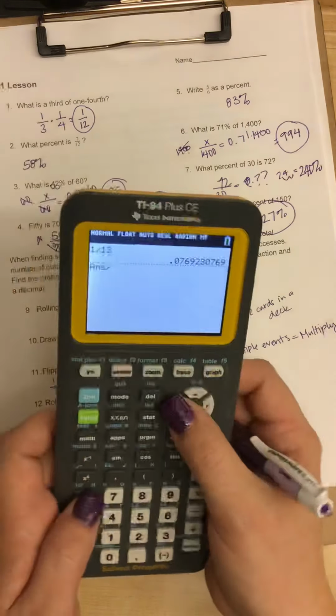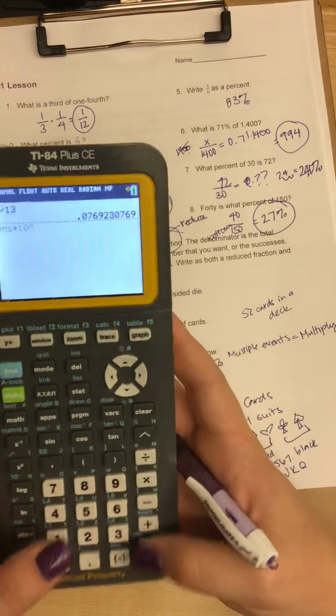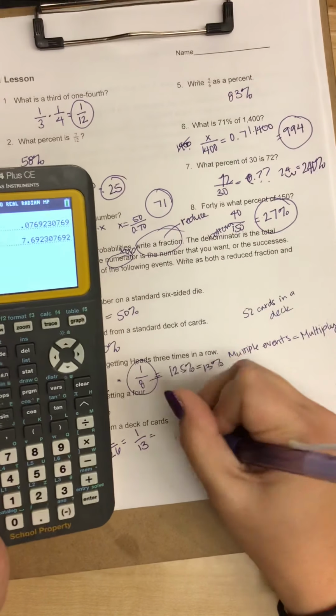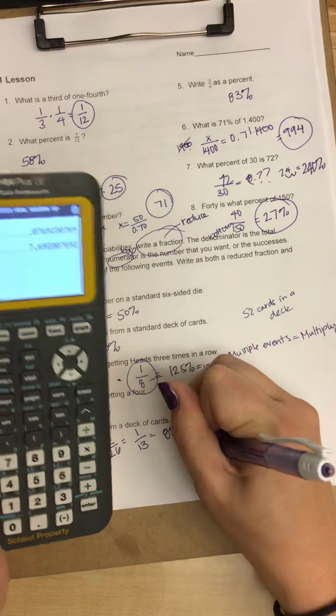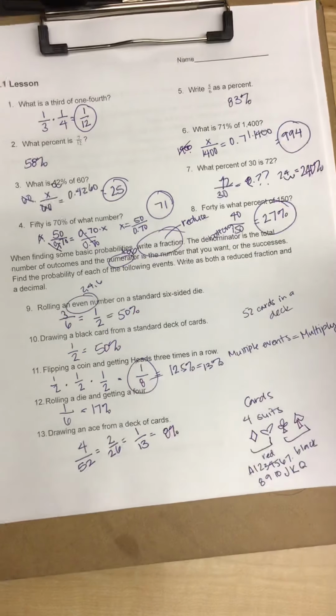Times 100. 7.69, so 8% chance. So you got an 8% chance of drawing an ace from a deck of cards.